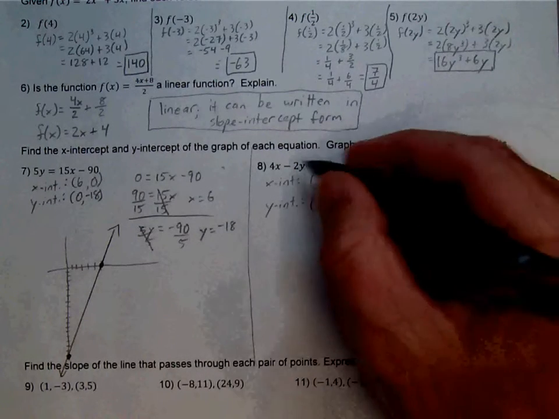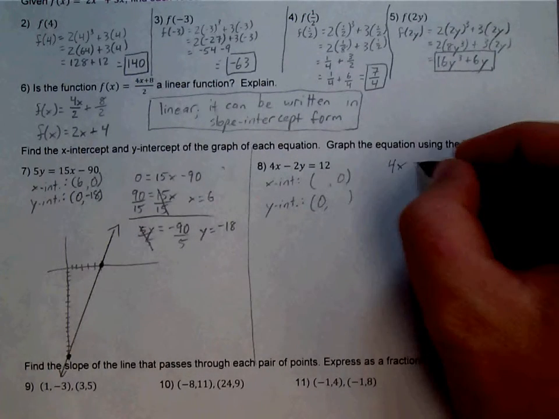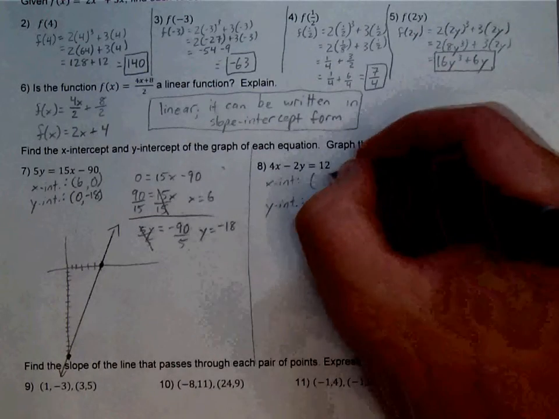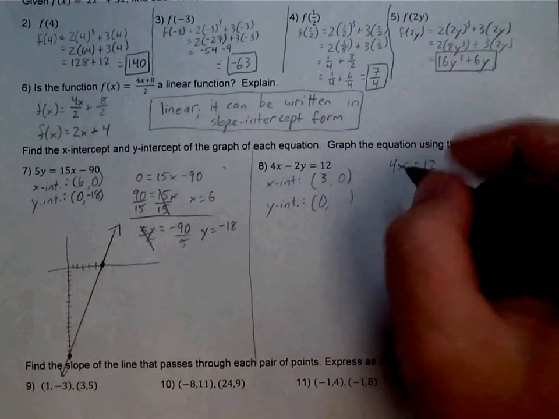I'm left with 4x, and then minus 2 times 0 is just a 0. So I end up with 4x equals 12. Divided by 4, we get 3. So the x-intercept is 3.